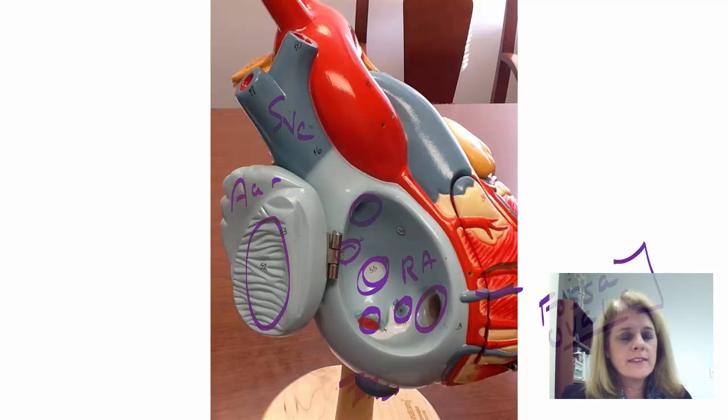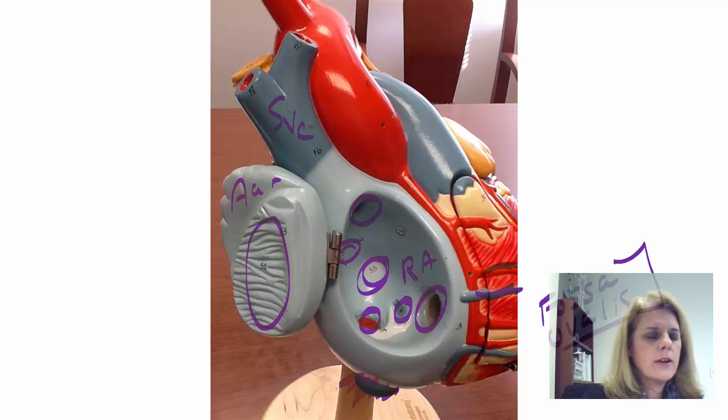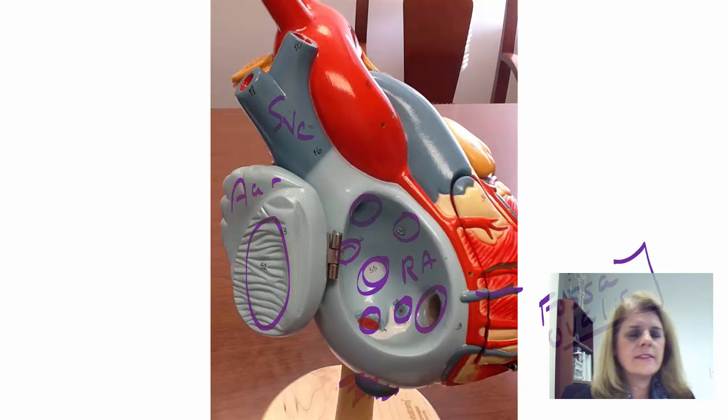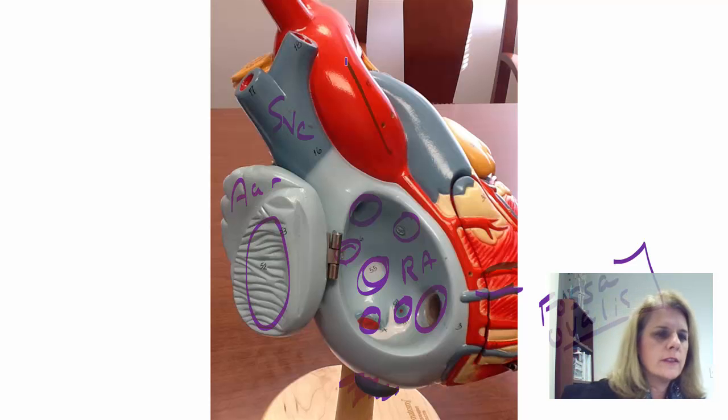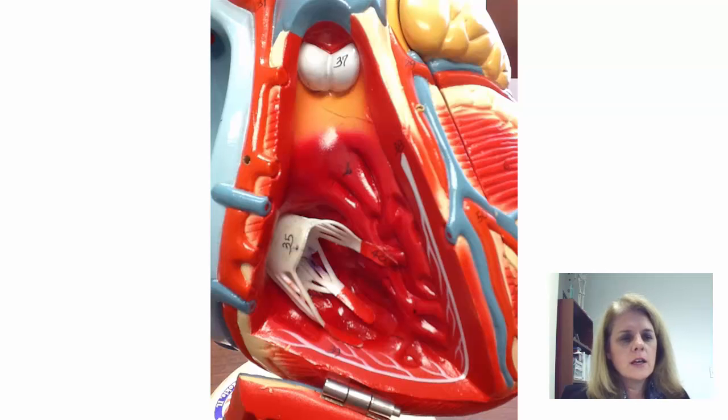No, it doesn't. That's the SA node, right here. And this other circle, that's the AV node. So they've marked the cardiac conduction system for you as well. And we know this is the aorta, and we know this is the pulmonary trunk. So we're going to zoom in into the right ventricle.